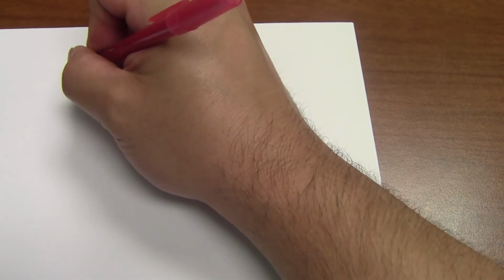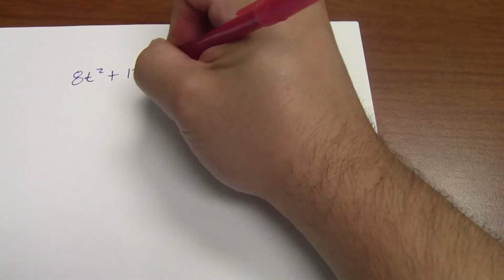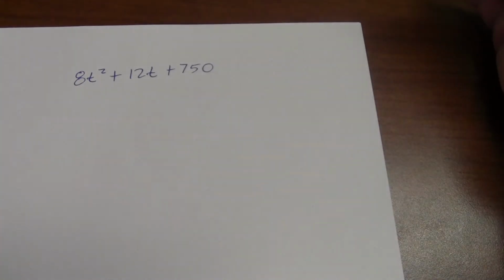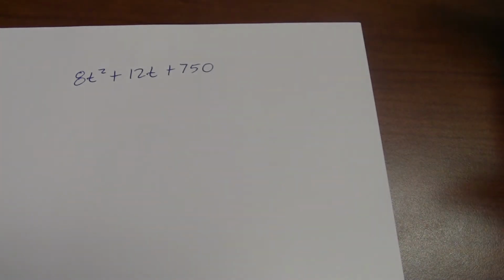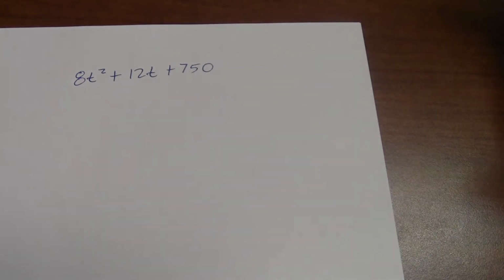All right, last one is going to be a word problem. It'll give you something like the revenue of a company is blah, blah, blah. They'll give you a formula. In this case, the formula I'll give you is 8t squared plus 12t plus 750. All right, and they're going to want to know when it gets to a certain amount, or how much revenue you'll be making in a certain year.